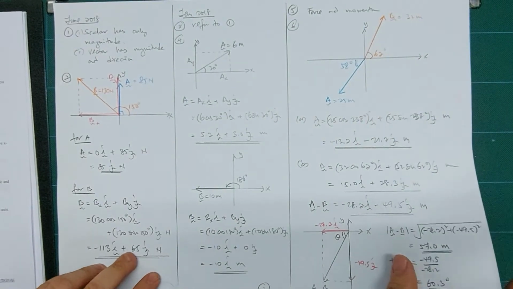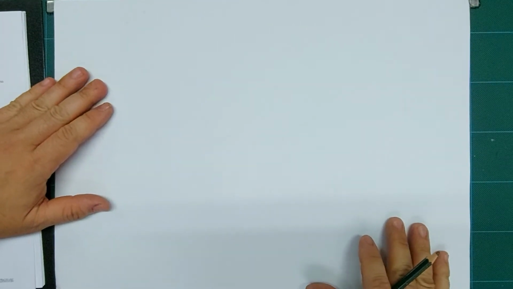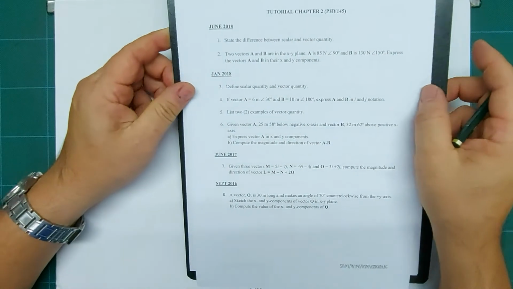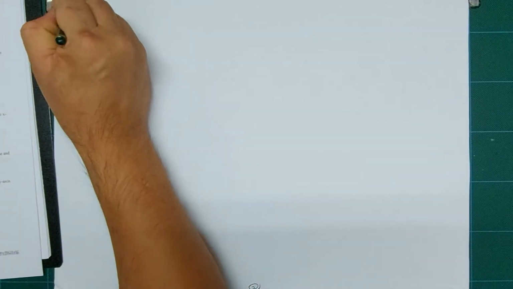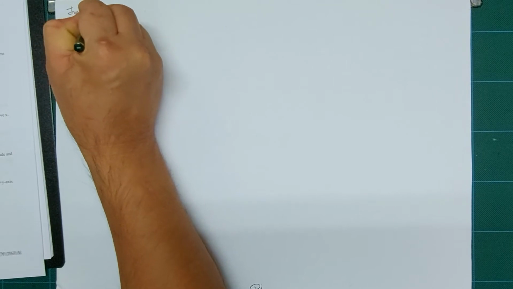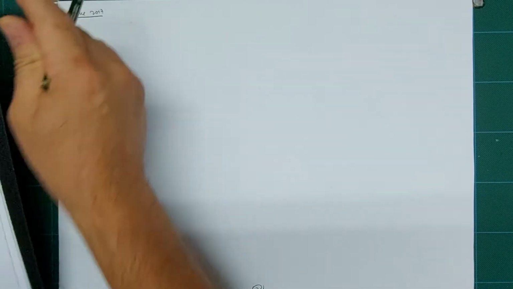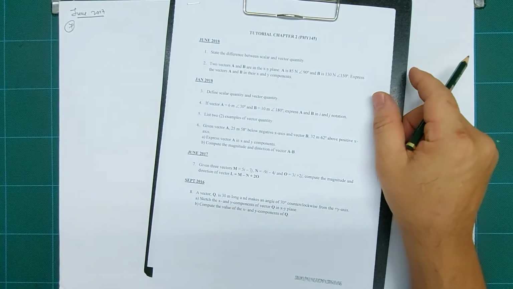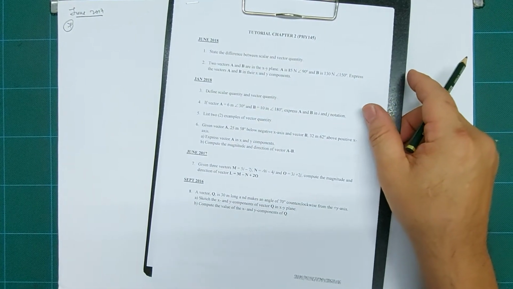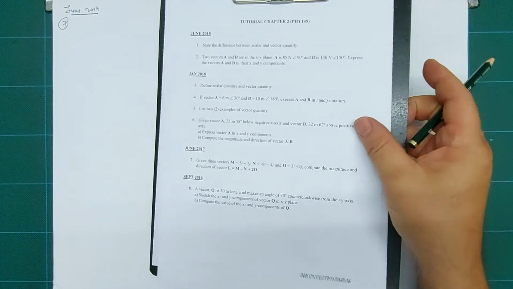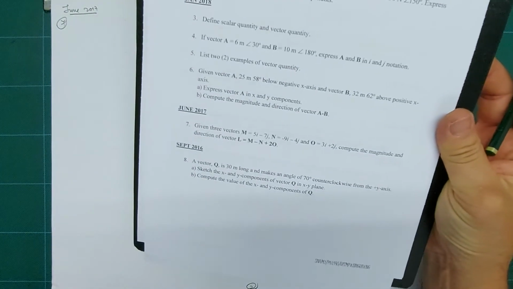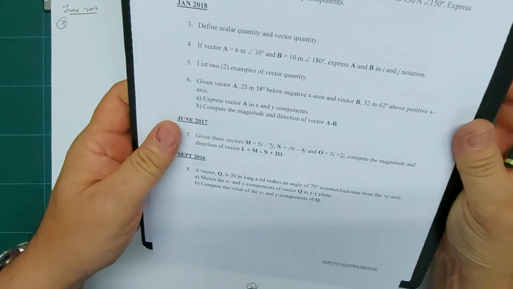We go to the next question. Go to page 2 now. Question for June 2017, that is question 7. You are given 3 vectors M, N, and O. Compute the magnitude and direction of vector L equal to M minus N plus 2O.